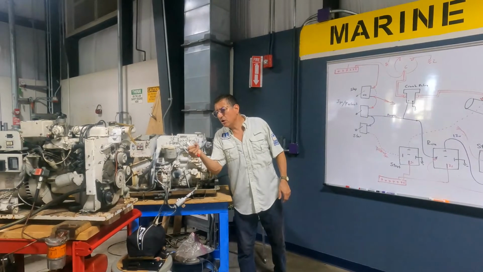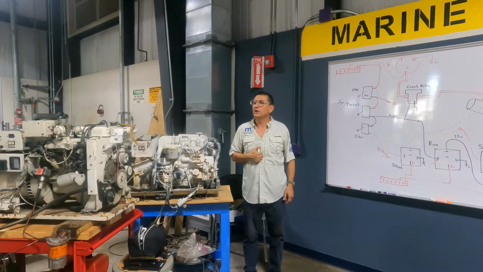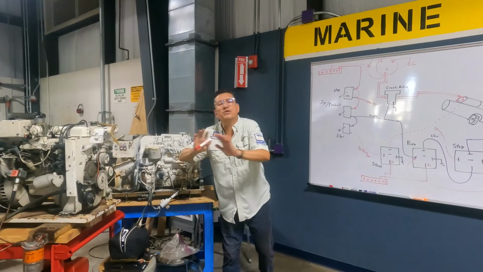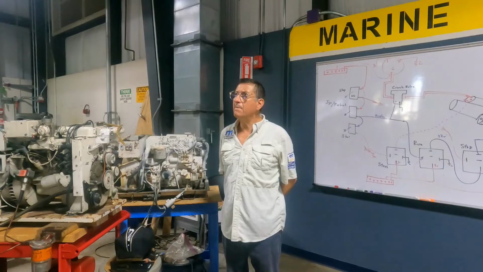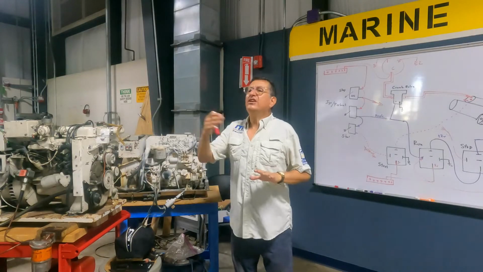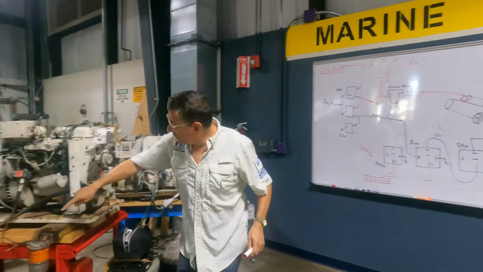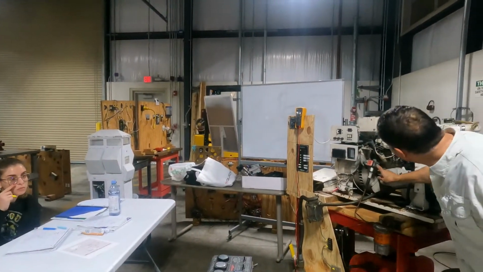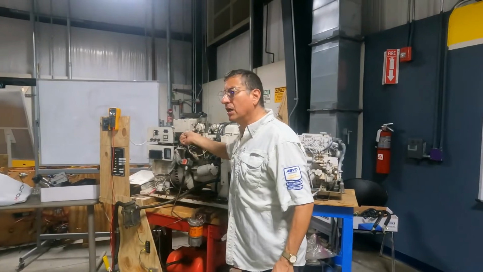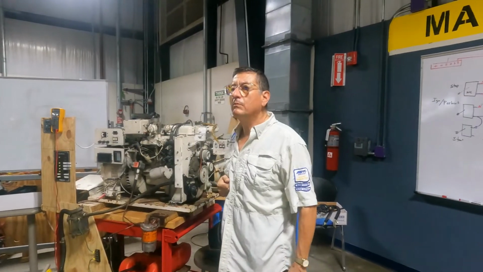Yes, one is preheat. No, I don't have switches, I have an ignition switch. It's the same. Really, what is the problem? Engine cranks, but doesn't start. Fuel is not entering. This pump is not running, or this solenoid is not moving.